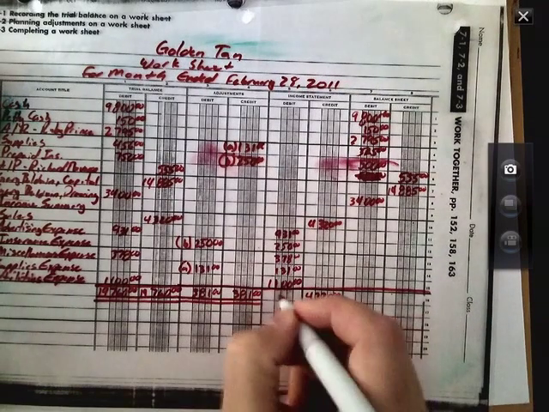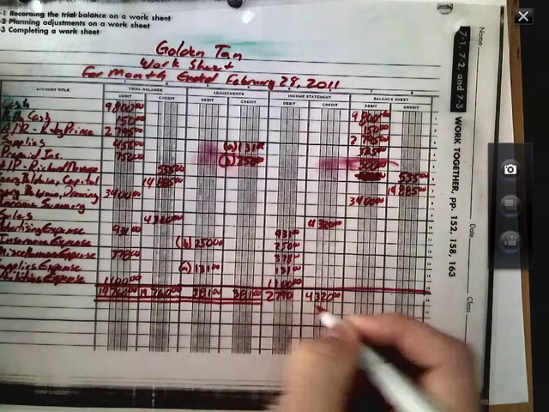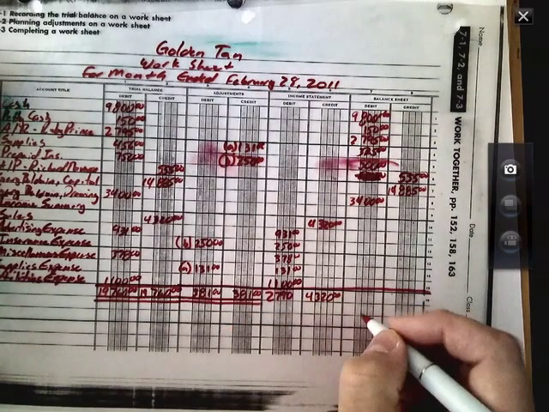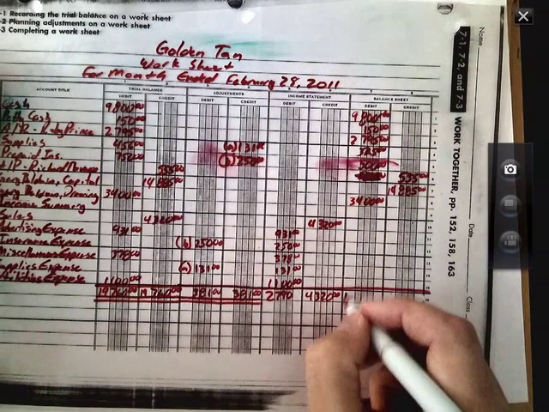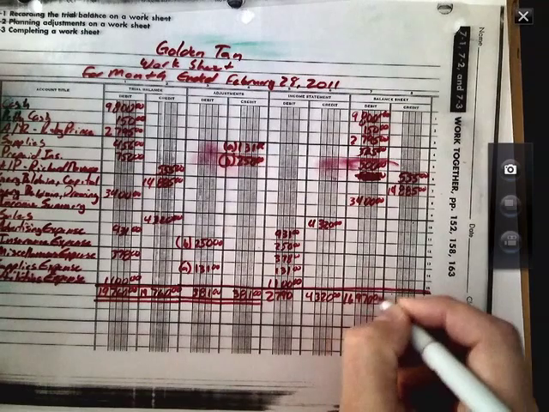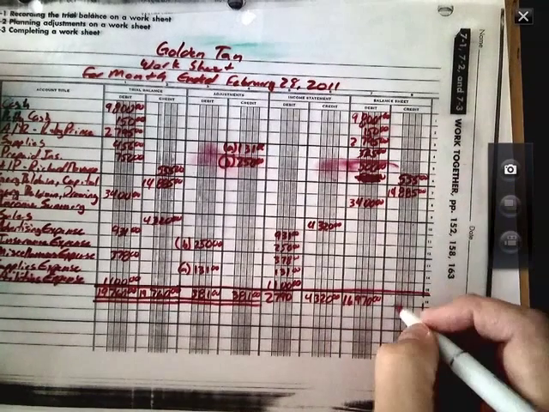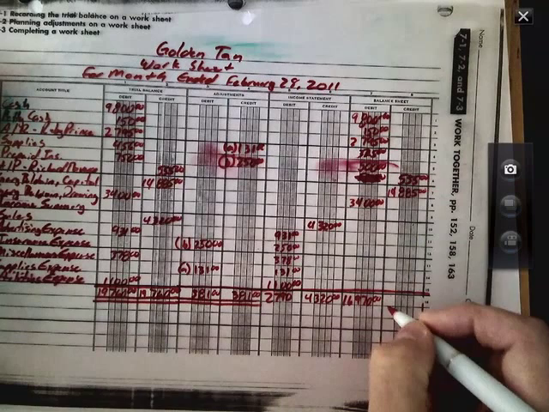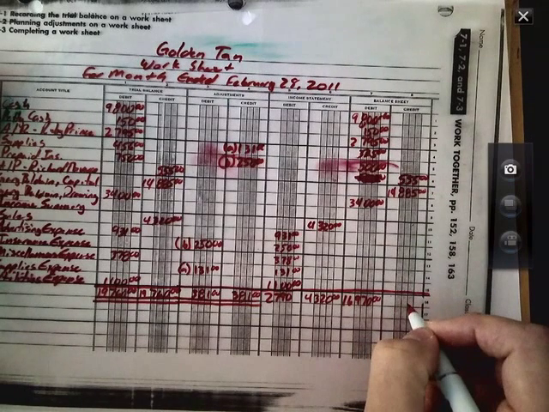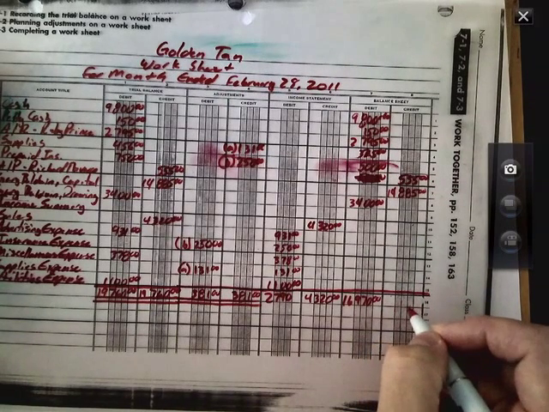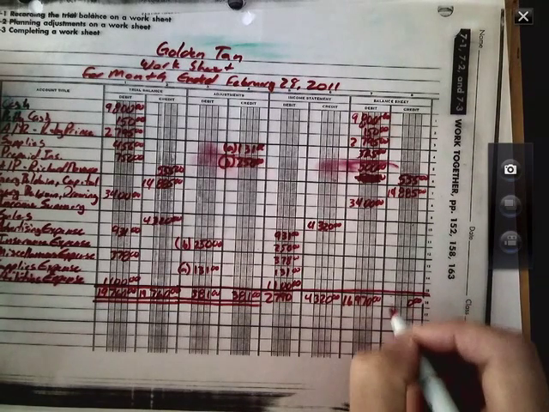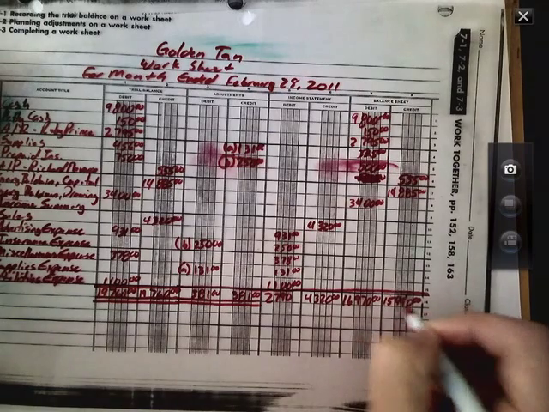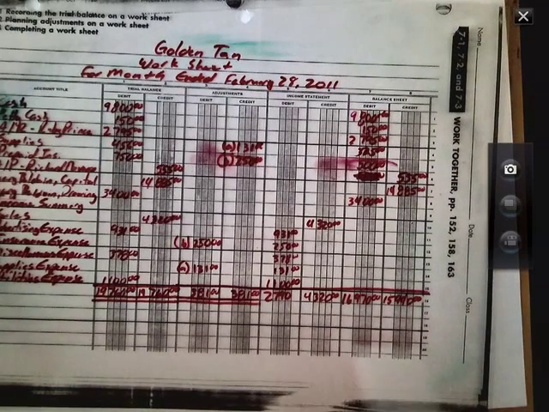The debit side happens to be 2,790. And then the balance sheet debit side is 16,970. That's all of these added up. And this one is 15,440. Now, do those equal?